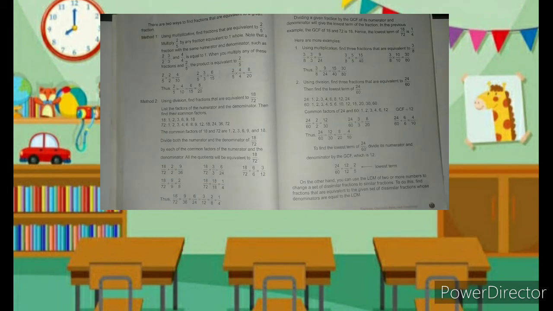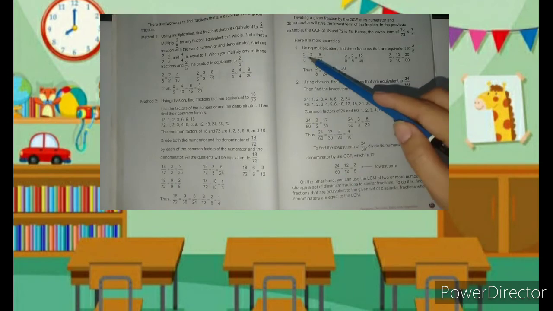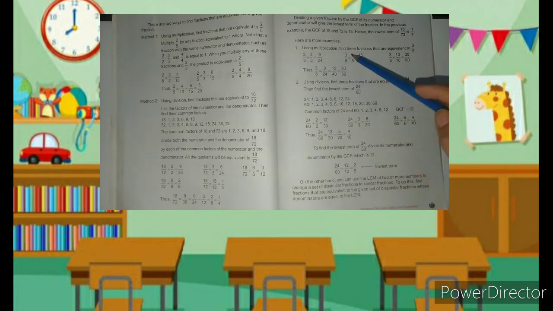Okay, so here are more examples. Using multiplication, find 3 fractions that are equivalent to 3/8. So you have here 3 over 3, 5 over 5, and 10 over 10. 3 times 3 is 9, 8 times 3 is 24. 3 times 5 is 15, 8 times 5 is 40. 3 times 10 is 30, and 8 times 10 is 80. That is equal.